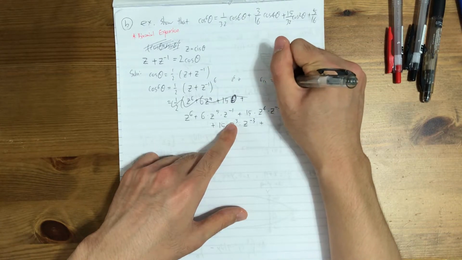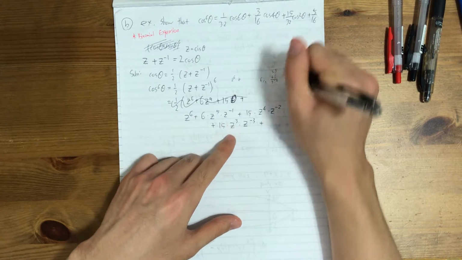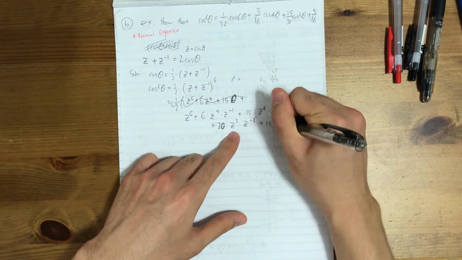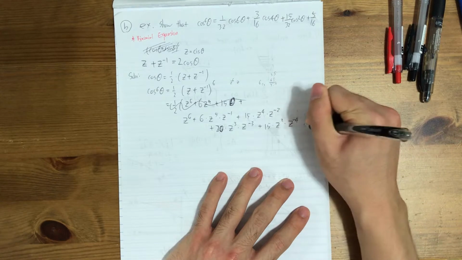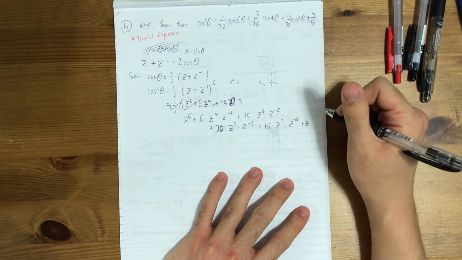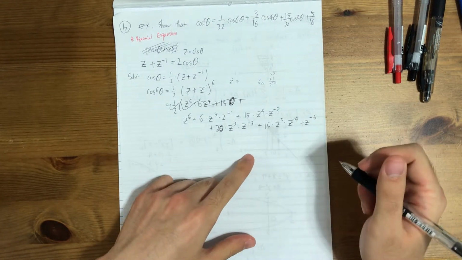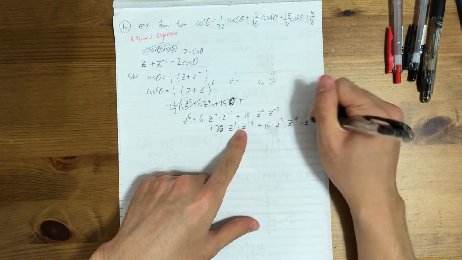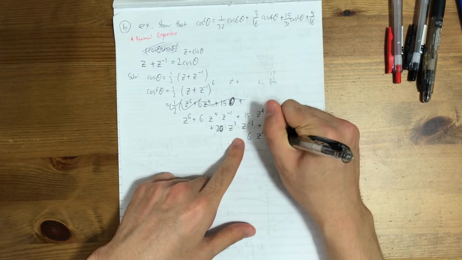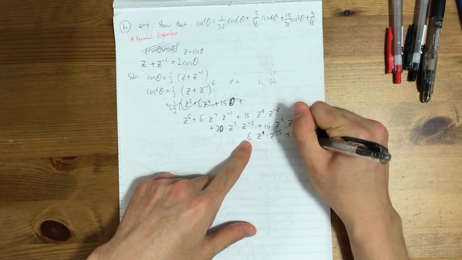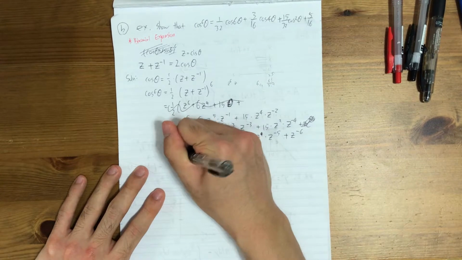Oh, sorry, yeah, that's 20, sorry, 20. I got a bit confused with the binomial coefficients. So this is what you will expect to have. Oops, I forgot one term: z to 1, and z to negative 5, and lastly z to negative 6. So this is what we should expect to have.